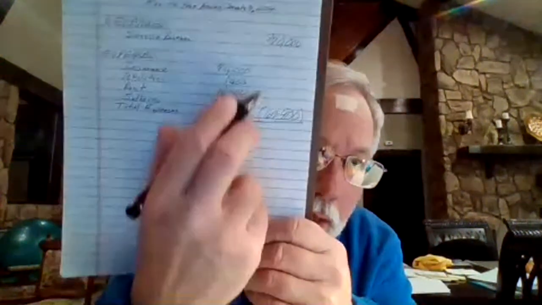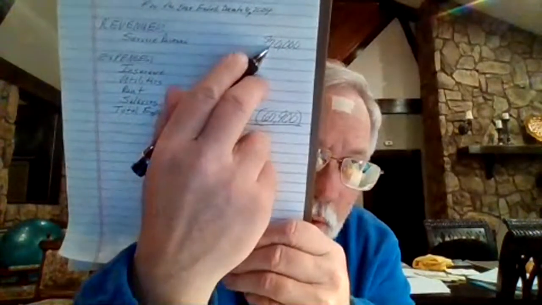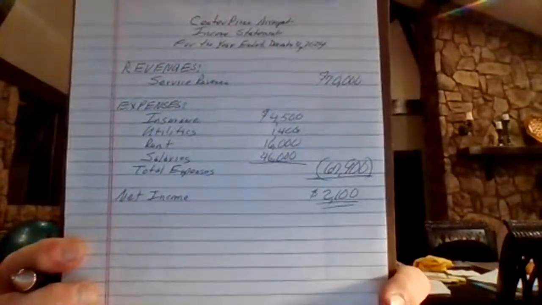I'm going to subtract the total of the expenses from the total revenues. Change sign, add 70,000. $2,100. It's a positive number, so we're going to call it net income. The revenues are greater than expenses. If it was more expenses than revenue, it would be a negative number, and we would call it net loss.